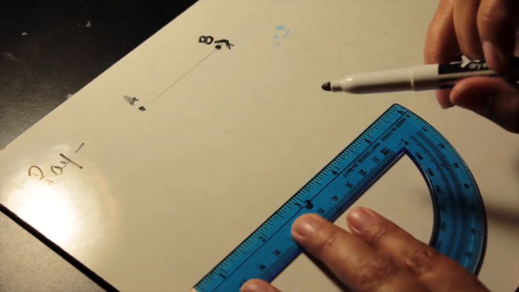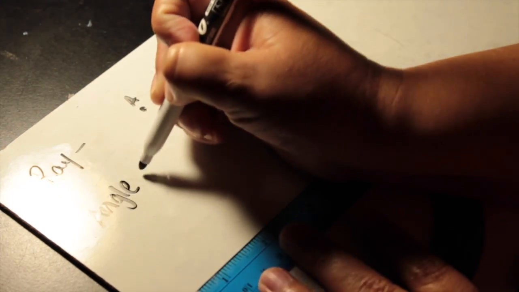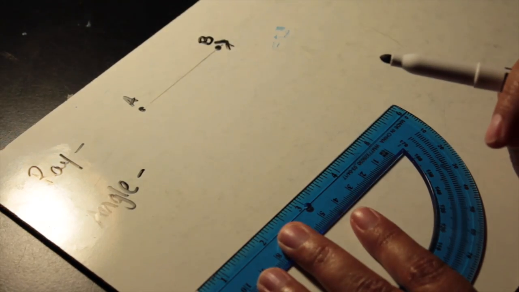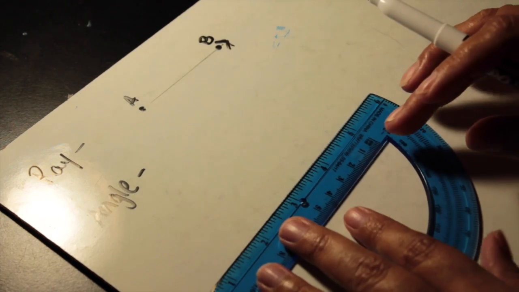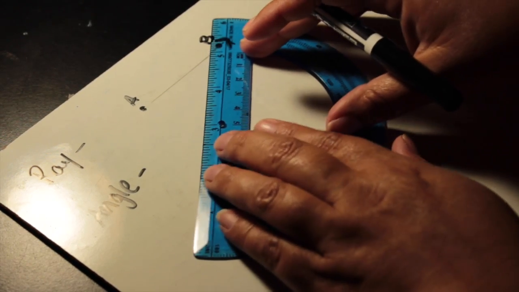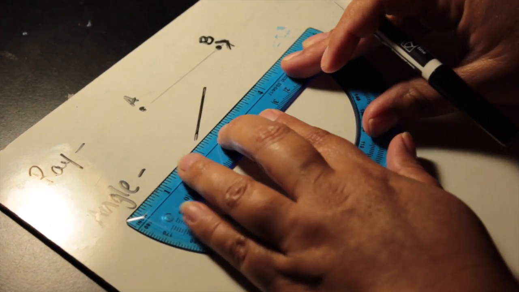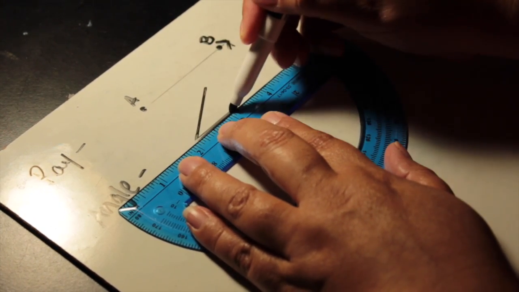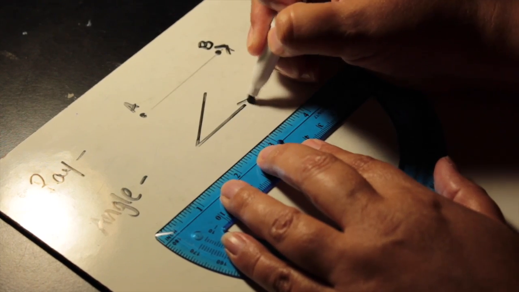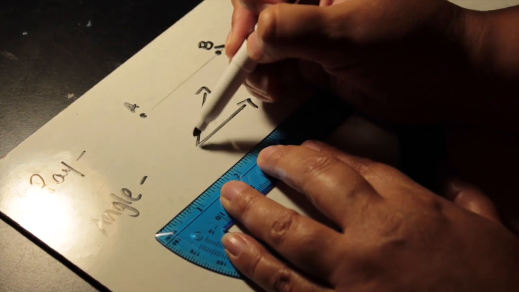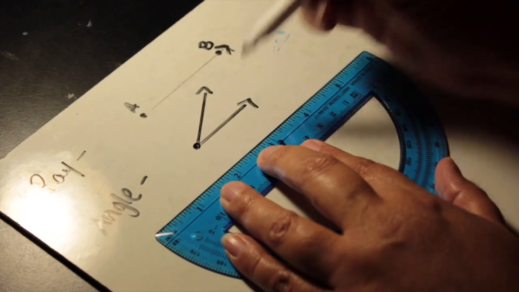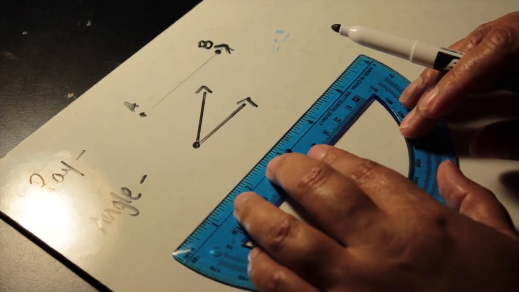An angle, you know, let's write a couple things down, is a figure formed by two rays with a common endpoint. I'm just going to draw an angle so that we can see some examples. These are two rays: there's an endpoint here, and then two lines that go indefinitely. That's an angle.